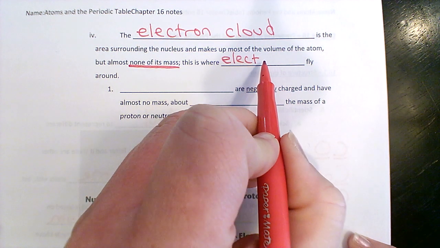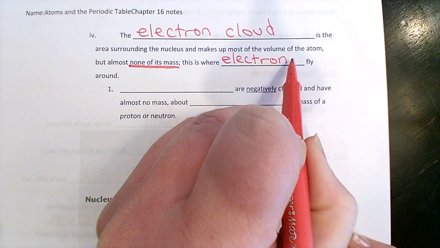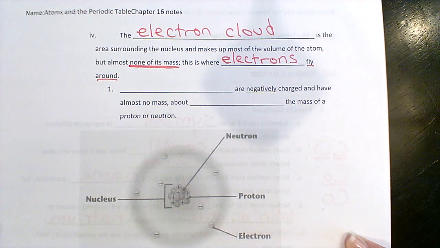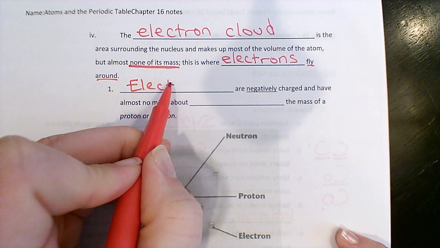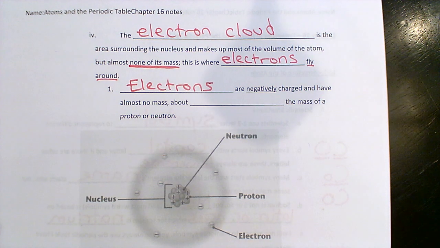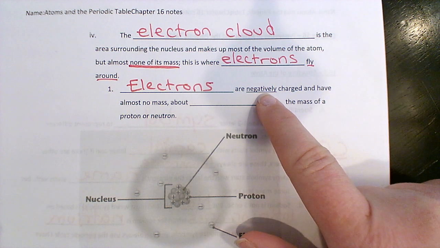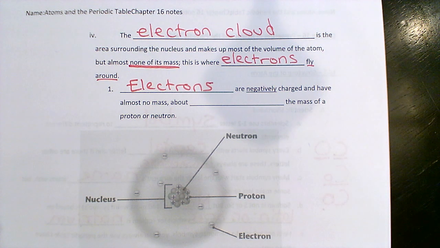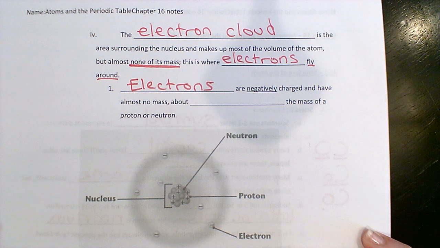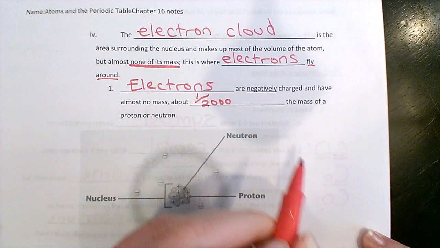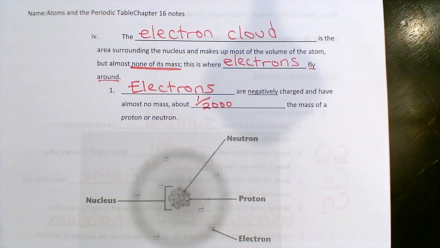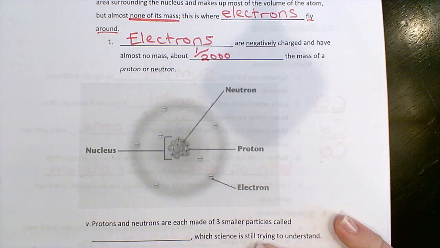And here's the reason. They are flying around. They're moving insanely fast. Okay, so let's think about this again. So protons were positive, electrons are negative. And they have almost no mass. Like I said, they're very, very tiny, even much, much tinier than the protons and neutrons. Their mass is about 1/2000th the mass of a proton or a neutron. So it would take 2,000 electrons to get to the mass of 1 proton or neutron.